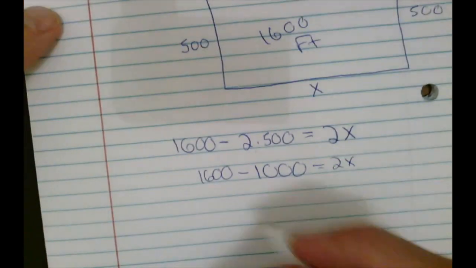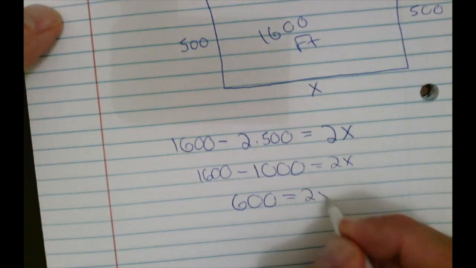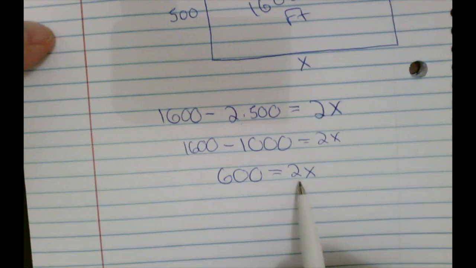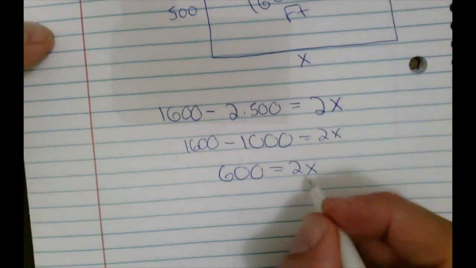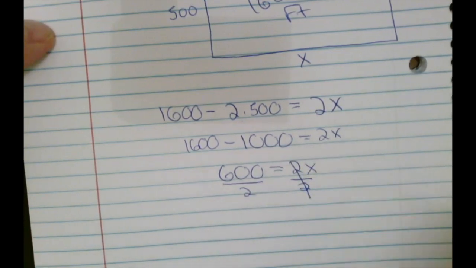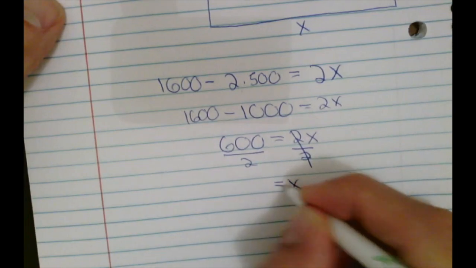Next, I combine like terms to get 600 is equal to 2x. Finally, I isolate my variable and divide both sides by 2 to get x is equal to 300.